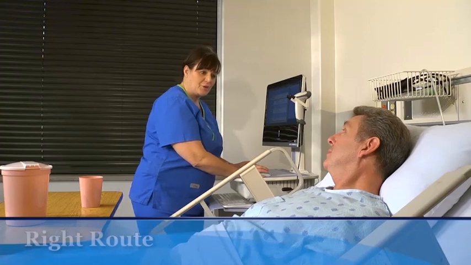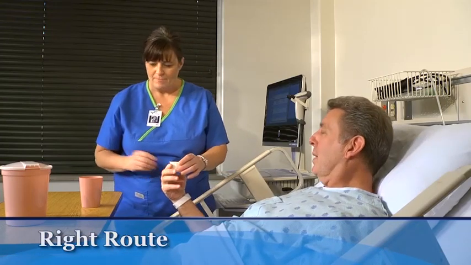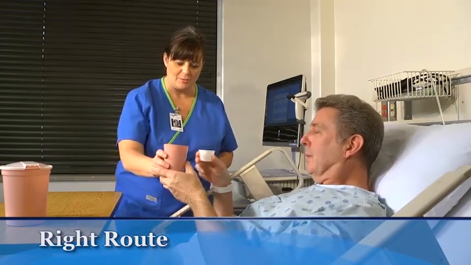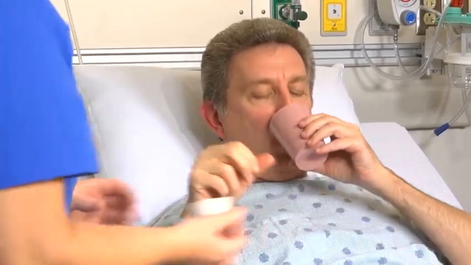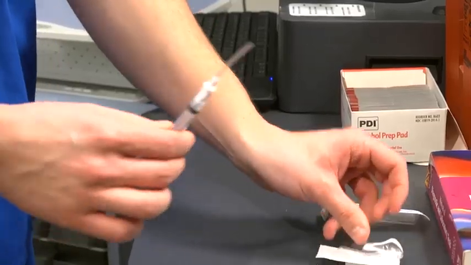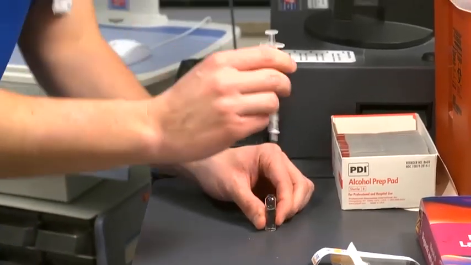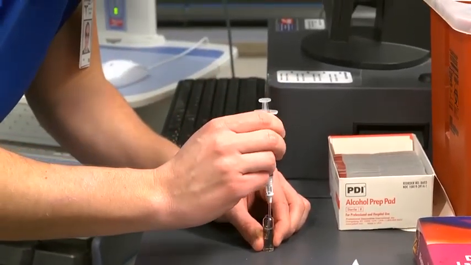The right route should be specified in the medication order. If the route is missing from the order, or if it's not the recommended route for the medication, consult the prescriber immediately. For an injection, be sure to use only a preparation intended for parenteral use. Injection of an oral medication can be life-threatening. Parenteral medications must be labeled for injectable use only.